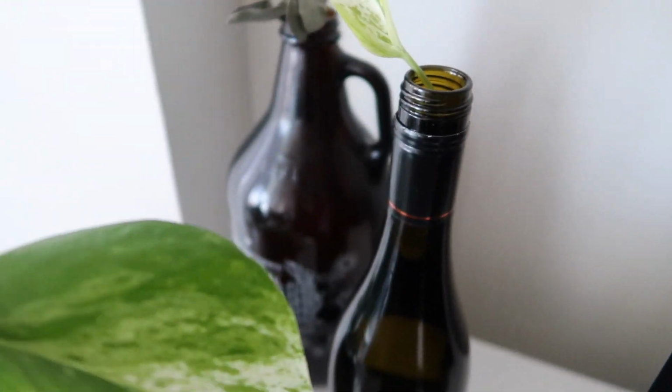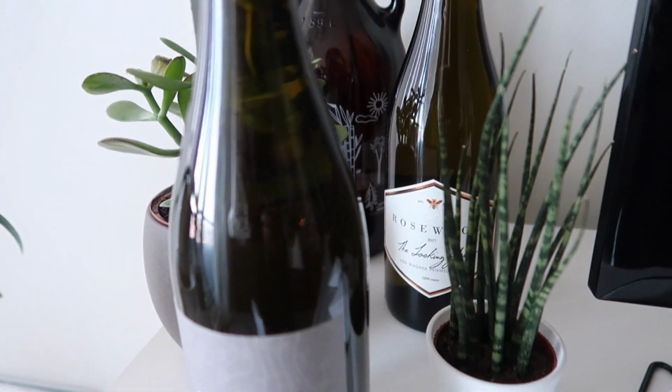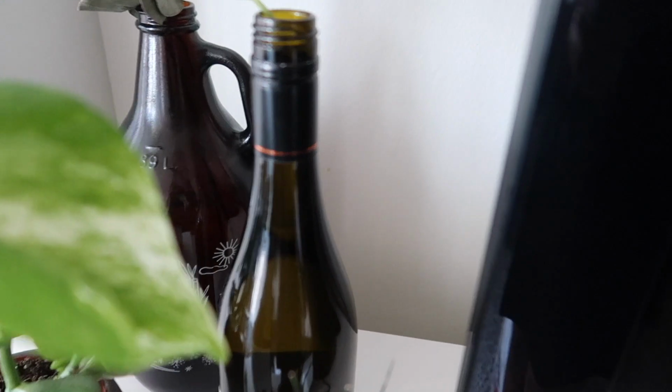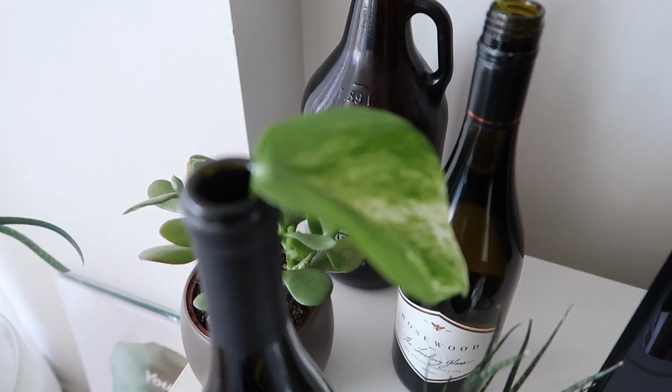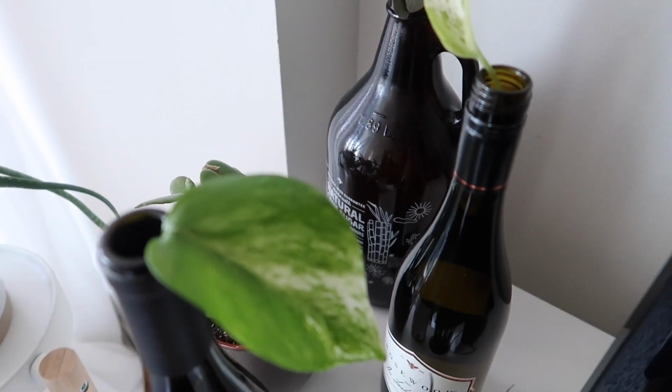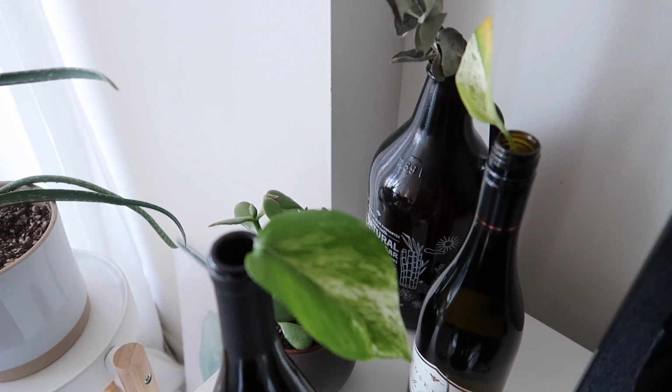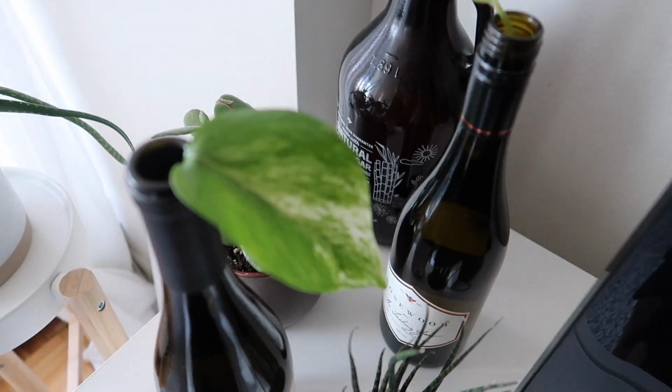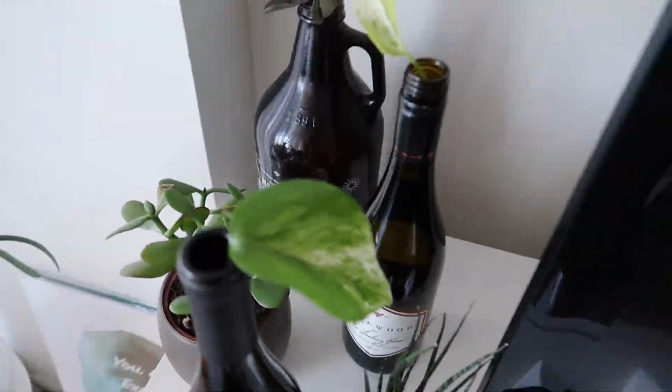So now I've transferred him into a bottle from one of my favorite wineries, and that has a little bit more light going in, and I put him beside Pothy, this thriving Pothy, to hopefully throw some plant energy his way. So just a little update for the people who know, because if you know, you know. When you watched our 7-day vlog challenge, you were around for the updates.